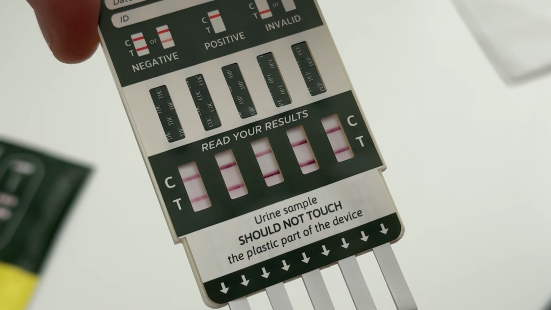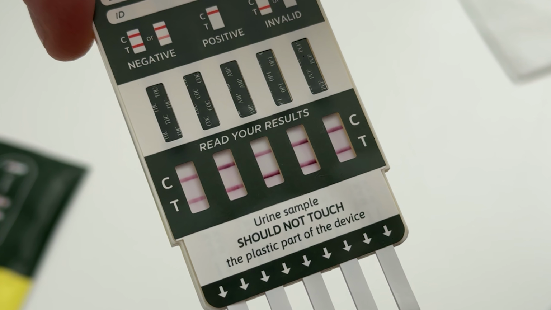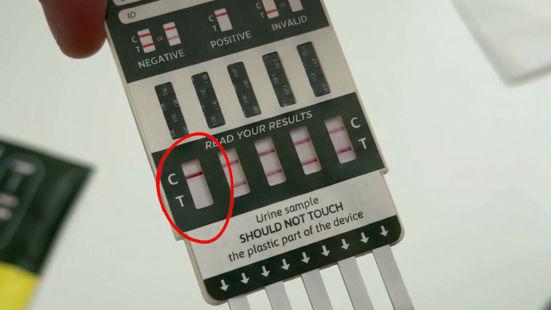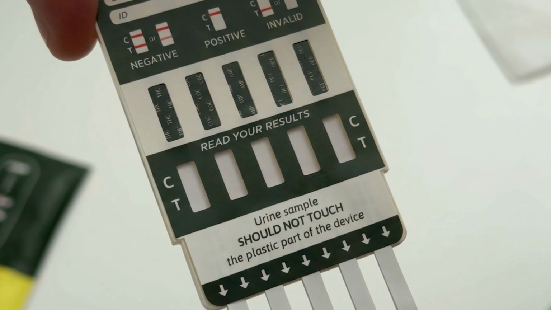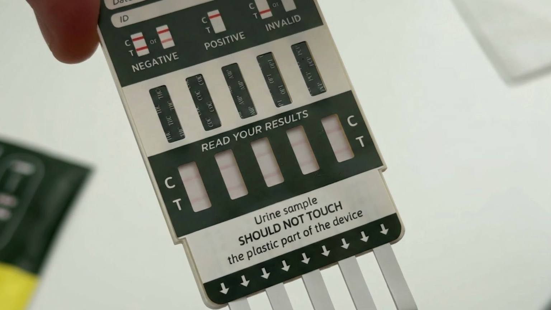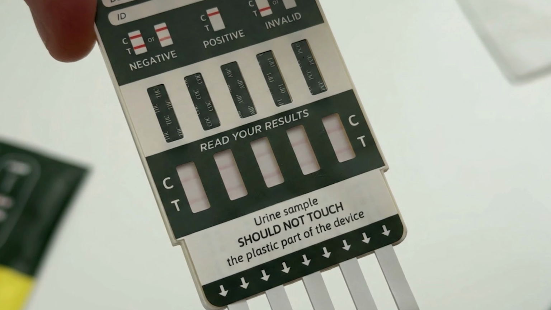Here's what the results mean for each drug. 2 lines, a C line and a T line, no matter how faint, equals a negative result at that cutoff level. Only 1 line, a C line with no T line, equals a positive result at that level. And no C line equals an invalid test. You will need to repeat the test with a new dip card. It is important to note that faint lines still count as negative. The presence of any T line means the drug is below the detection threshold.